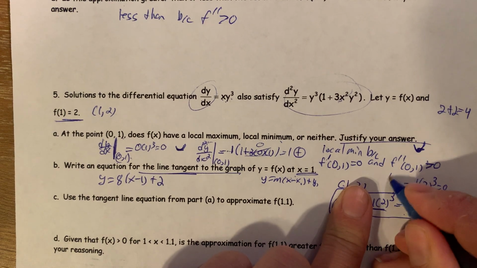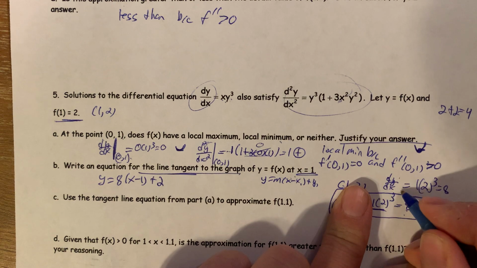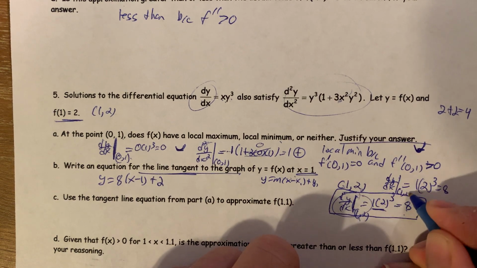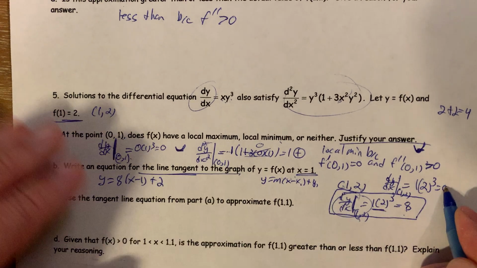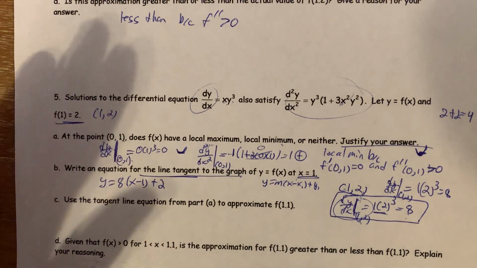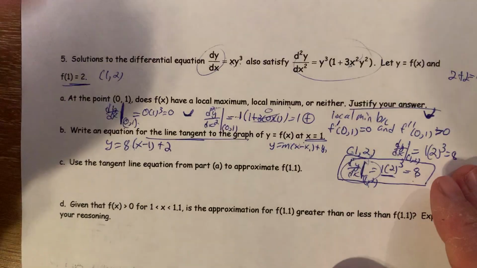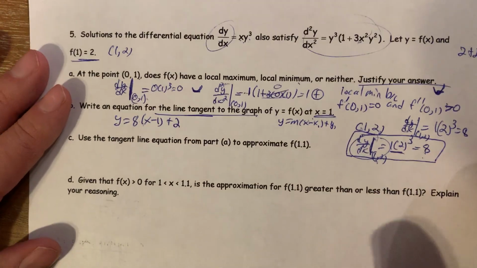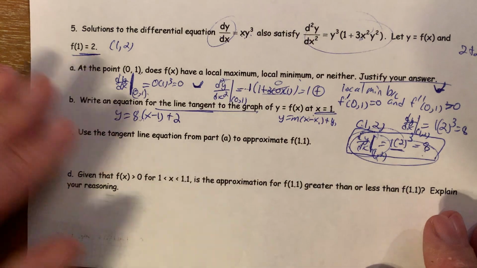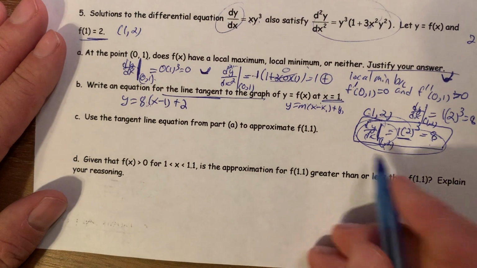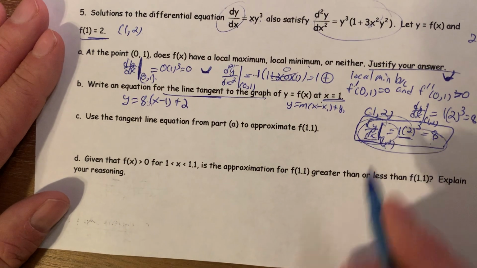You need to label that this is the derivative at (1, 2). So somewhere you needed to say that, hey, I found the derivative, and the derivative was 8. That's how I knew the slope was 8. This came from a free response problem on the AP exam. So if you didn't write this, you would have lost a point for getting the slope. You have to show that it came from the derivative.